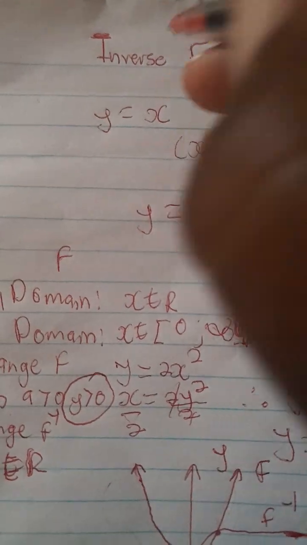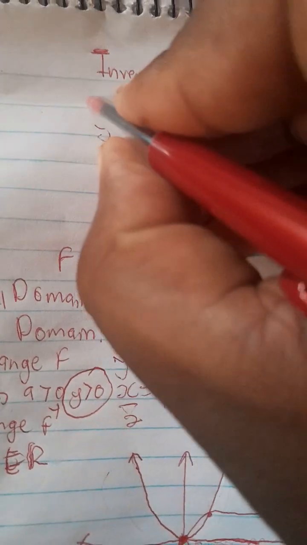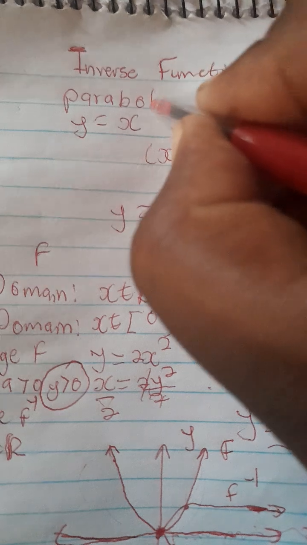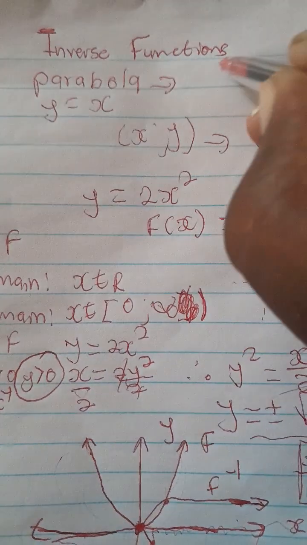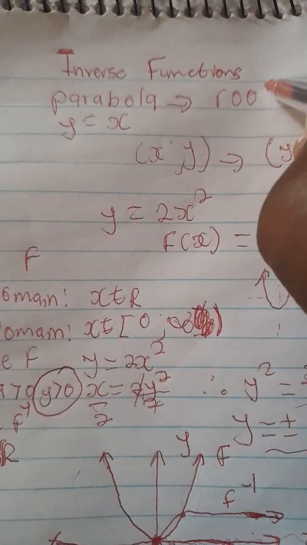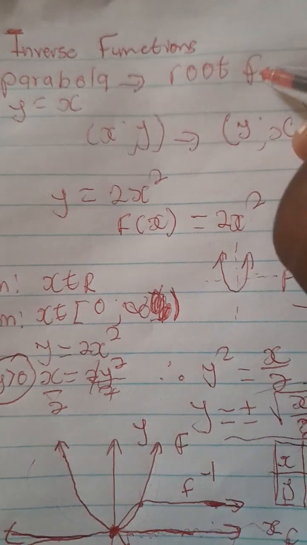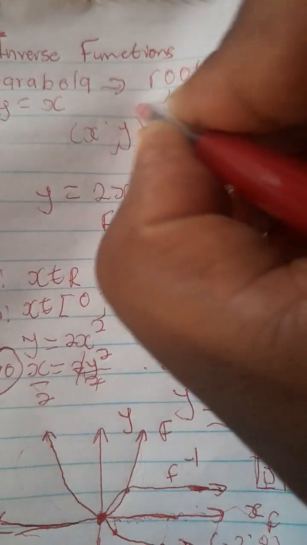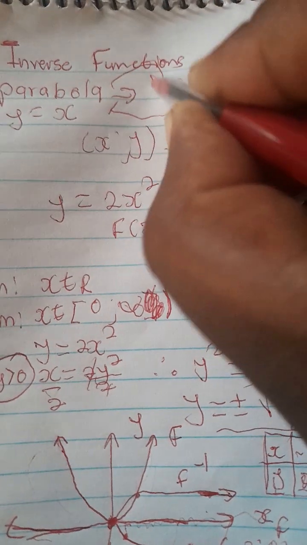Remember, the inverse of a parabola or a quadratic function is a root function. The inverse of a root function is a parabola. That's how it goes.